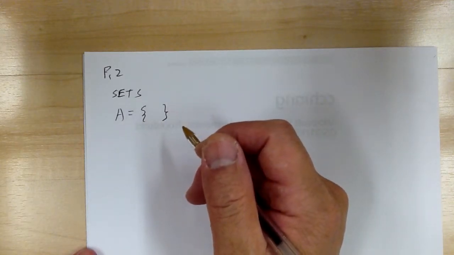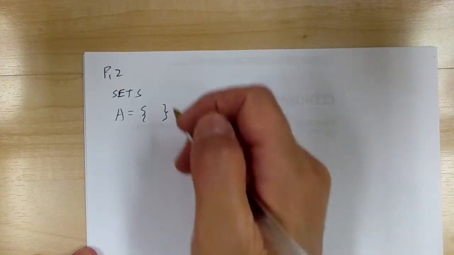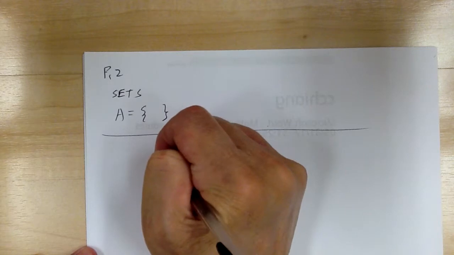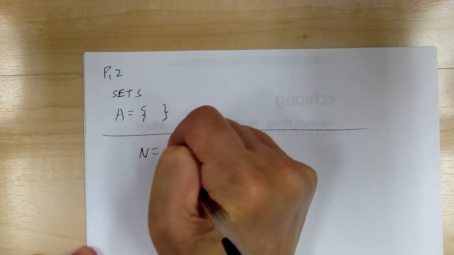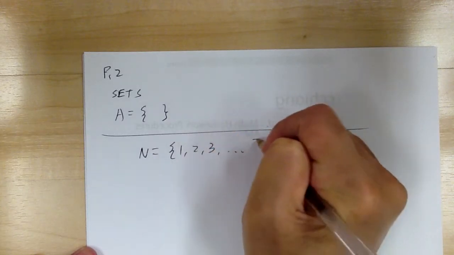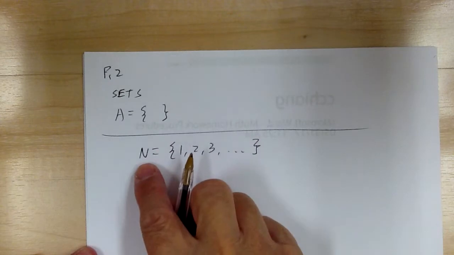Next one is a natural number. Natural numbers are like the things that come naturally, or in other words, counting numbers. When you start to count, you start with 1, right? So the natural numbers are a set of numbers that start with 1, 2, 3, and go on forever. This is the natural numbers, and that's why you use the letter N.